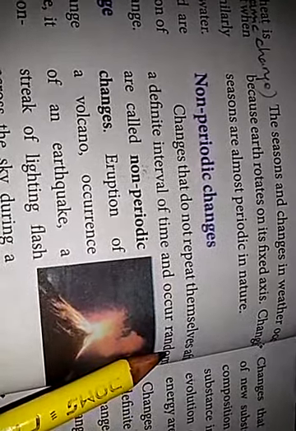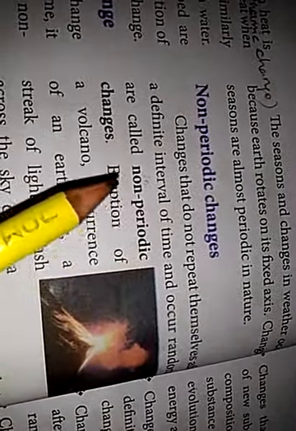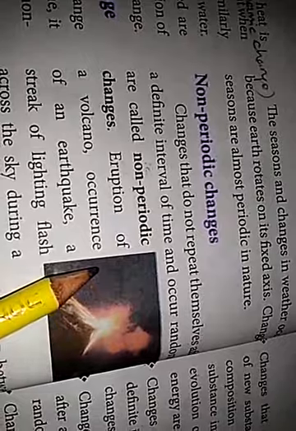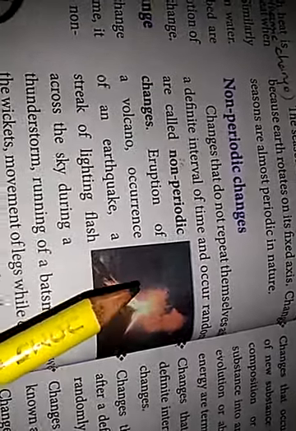What is random? Random means not uniform. These are called non-periodic changes. Here we see some examples.